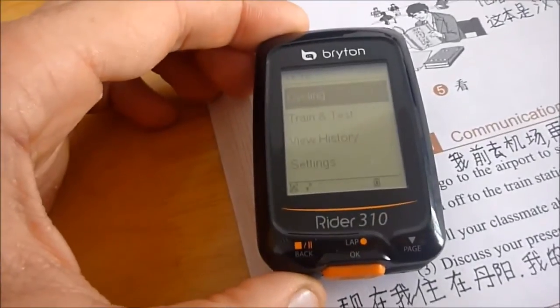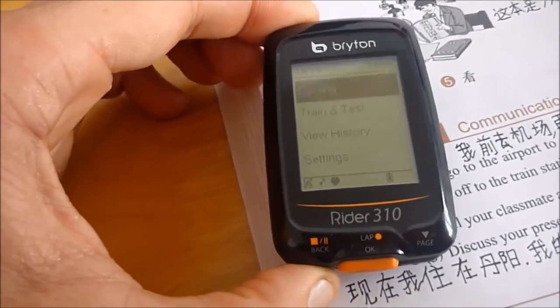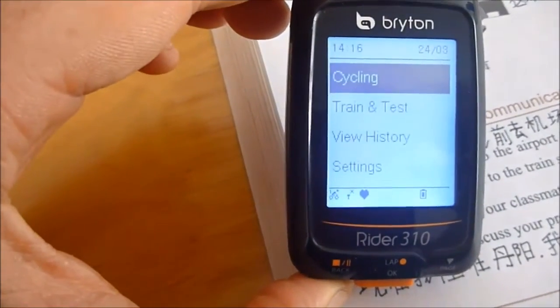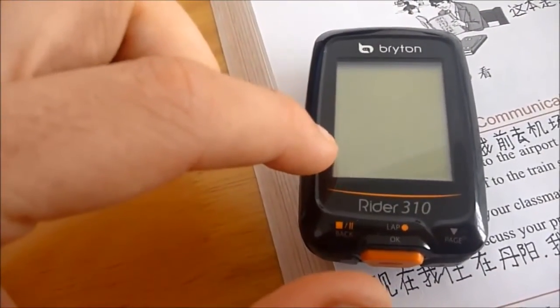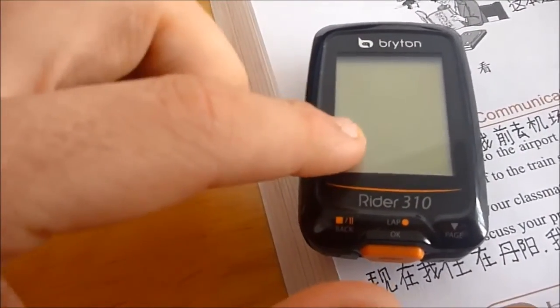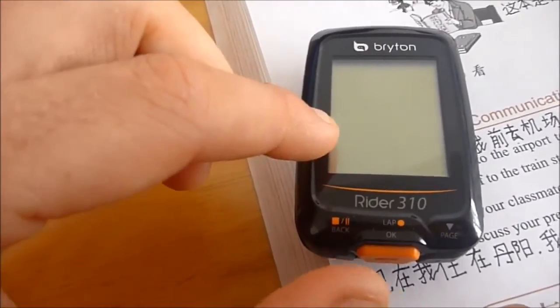To turn off your Bryton as well, all you have to do is hold down the back button. Backlighting comes up and it's off. And that automatically resets your file. So it's saved if you've clicked on autosave, and that resets your file so you can upload it onto your computer.